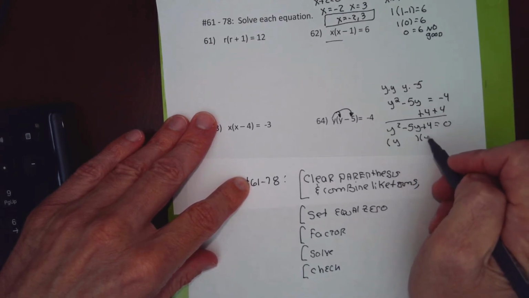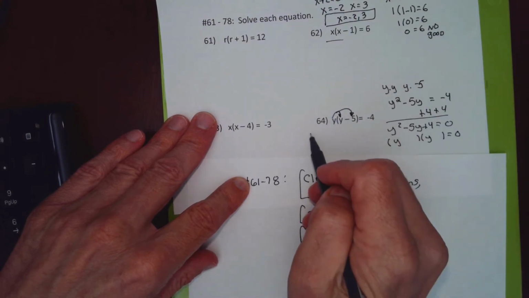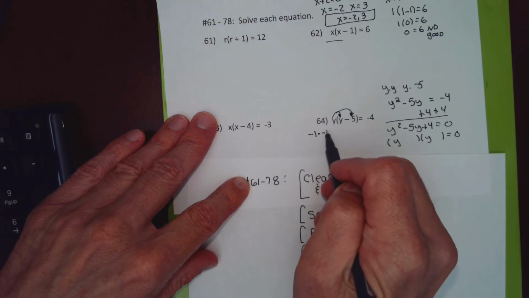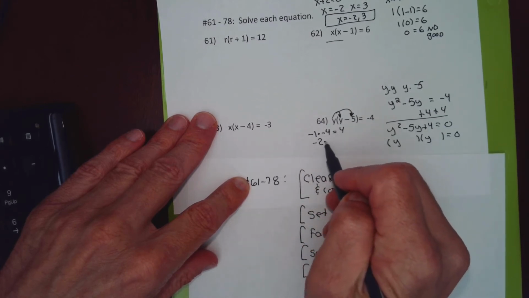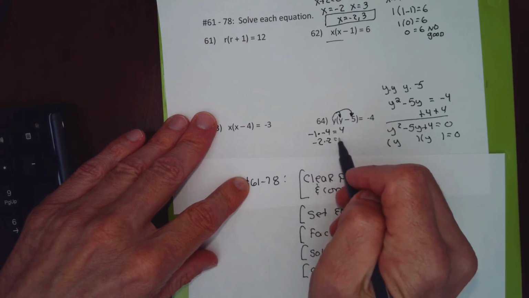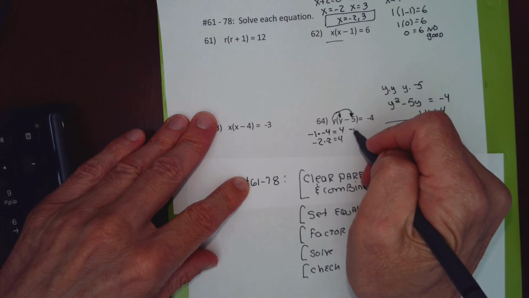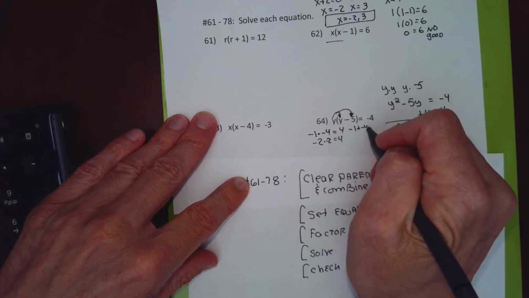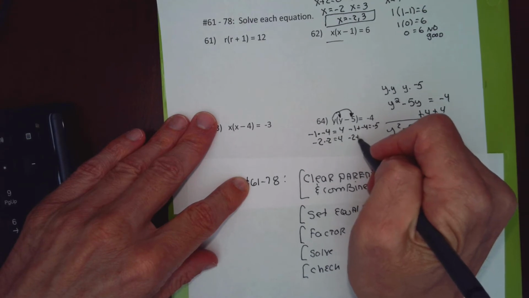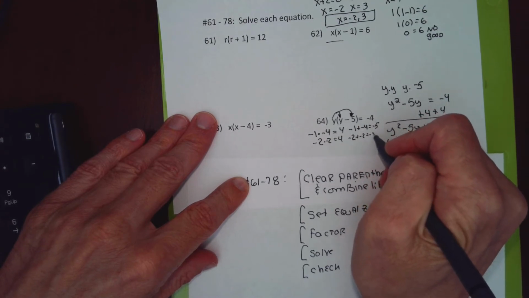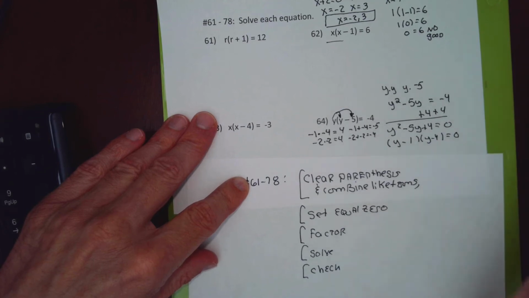I'm going to make the first parentheses have a couple of y's, and my numbers need to be double negative. They need to multiply to positive 4. My choices would be negative 2 and negative 2, or negative 1 and negative 4, and they need to add to negative 5. The negative 1 and negative 4 adds to negative 5. The negative 2 and negative 2 adds to negative 4. So in my parentheses, I'm going to get a negative 1 and negative 4.